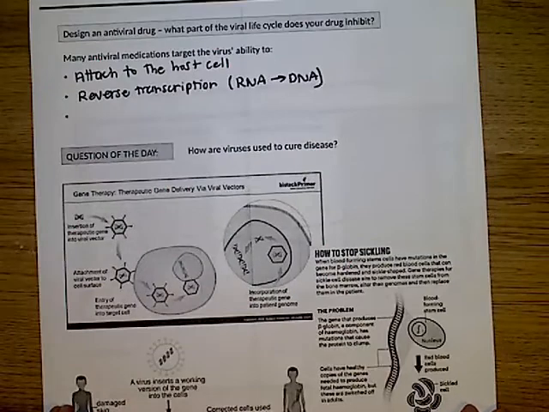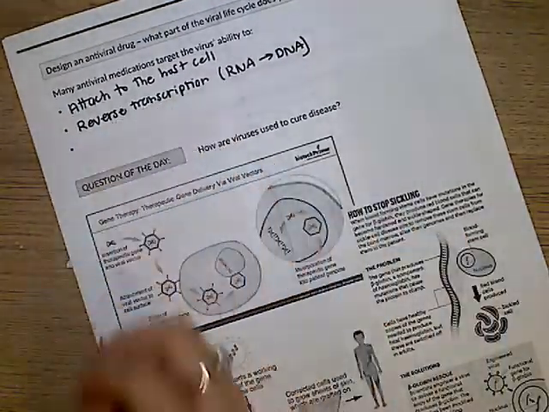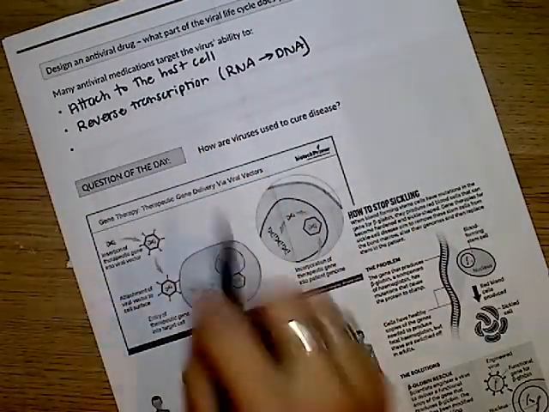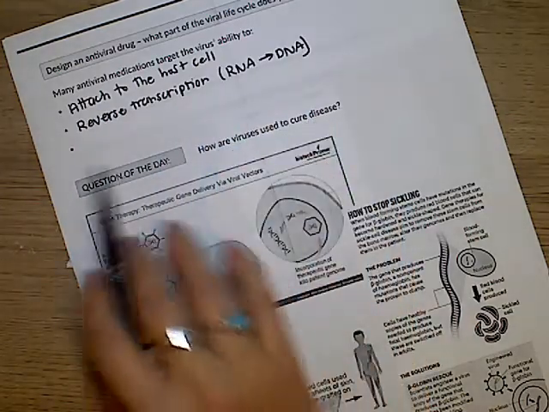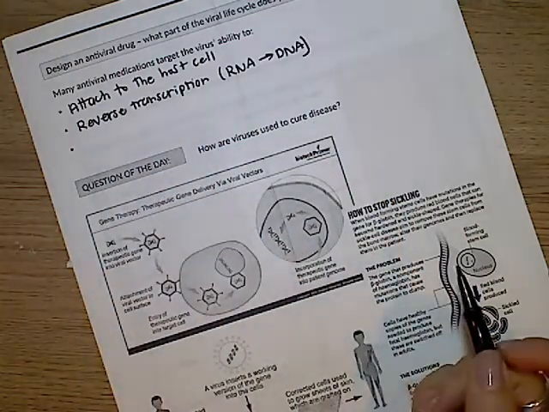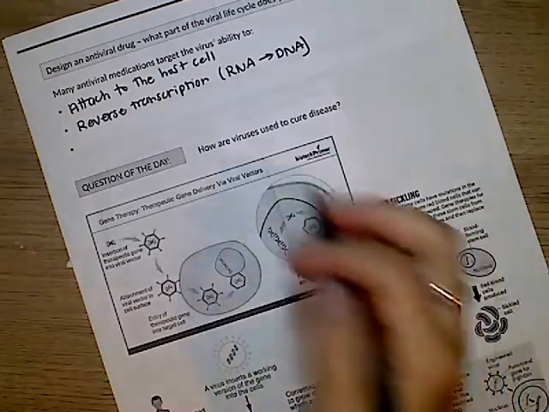If it can't do that, your cells can't use the viral instructions to make the parts to make more viruses. Or you can prevent it from integrating with the host cell's DNA. So maybe it gets in, it does this reverse transcription, but it doesn't allow it to integrate with the host cell's DNA, so it's not going to make more viral copies or parts.